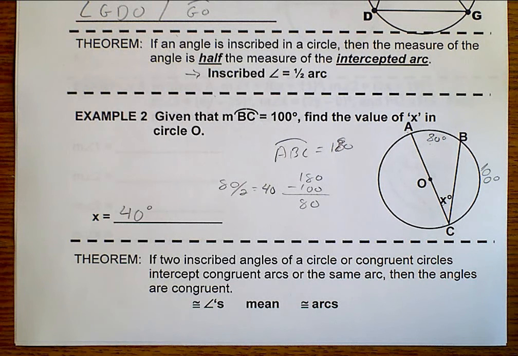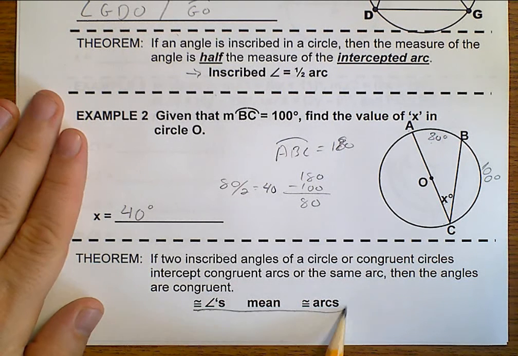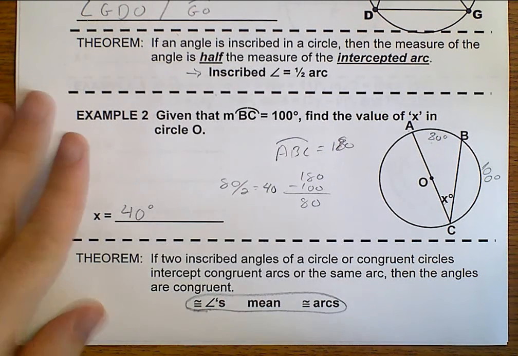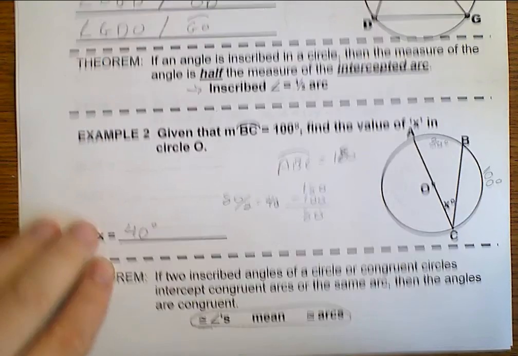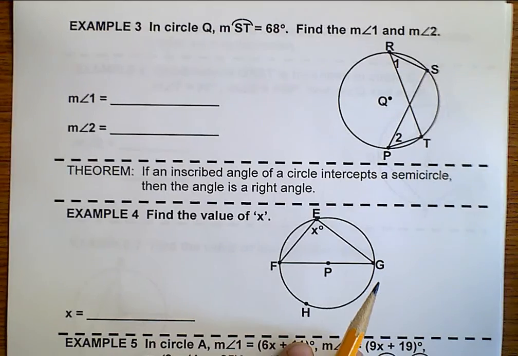Now we do have another theorem. This theorem says that if two inscribed angles of a circle intercept congruent arcs or the same arc, then the angles are congruent. So basically, congruent angles mean congruent arcs. Let's go ahead and put that into practice for example number 3.